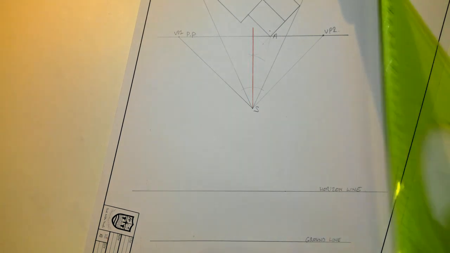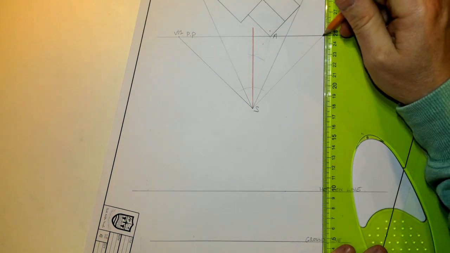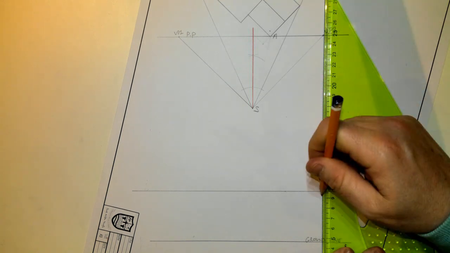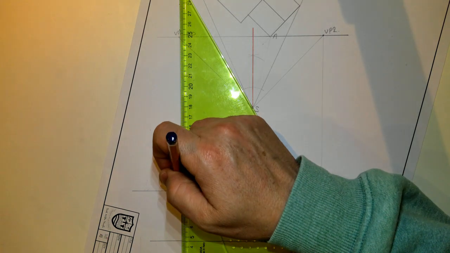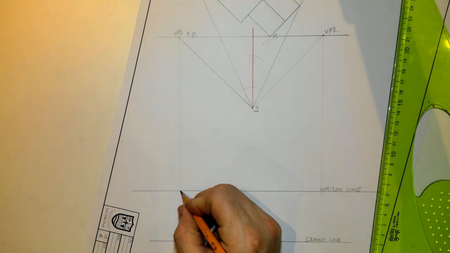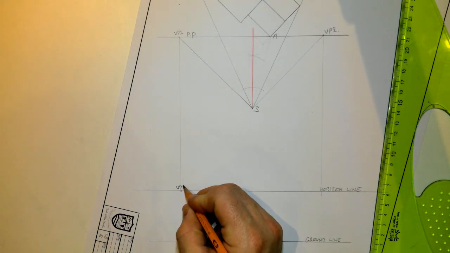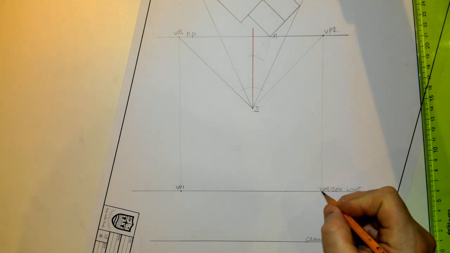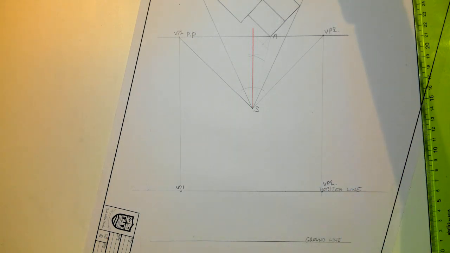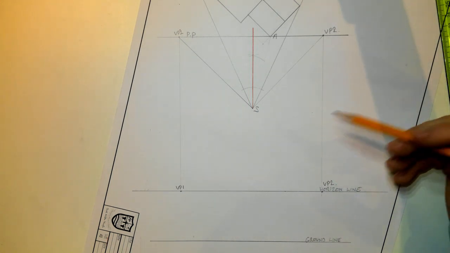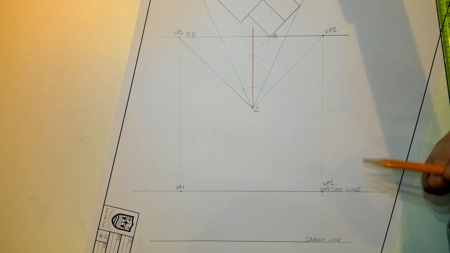So let me get my set square. VP2, pencil on the point, set square over to it, drop it down, and the same for VP1. Drop it straight down. So that's vanishing point 1. Here we have vanishing point 2. Right there on the label. It's on the same label for the horizon line. Maybe I should have moved that label further over to make it neater, but anyway. So that's the setup of the question. The setup of all the questions is the very same.